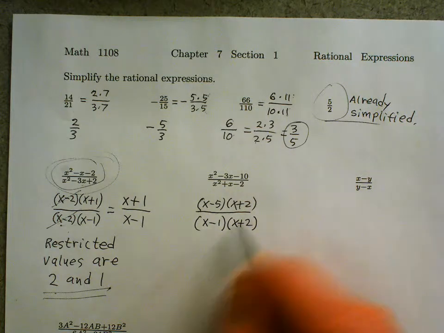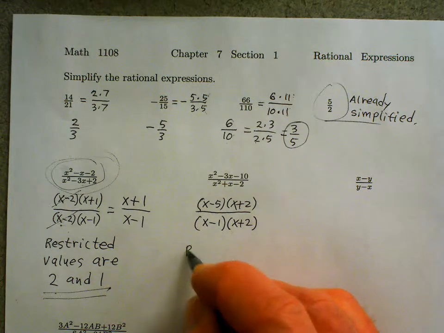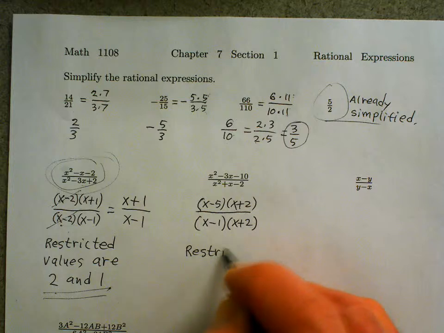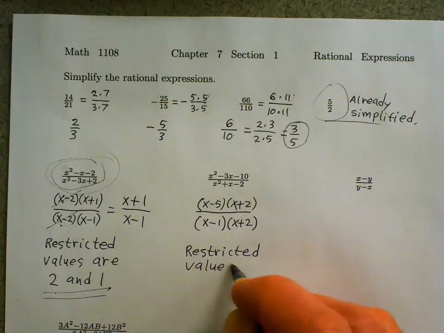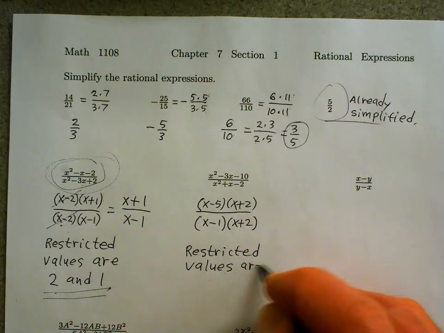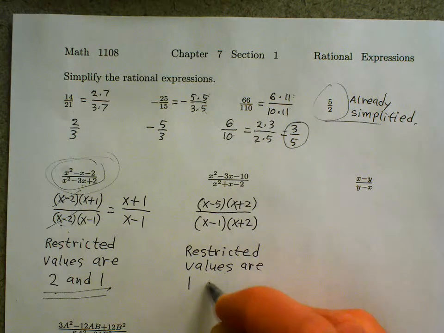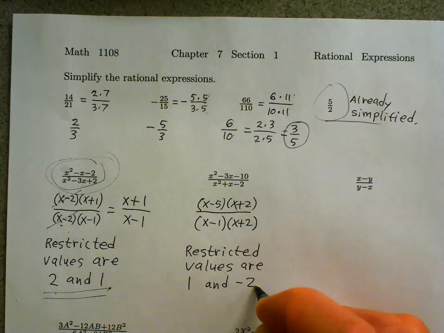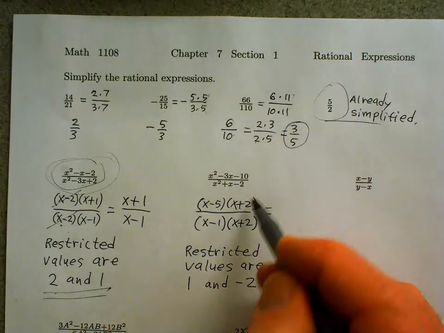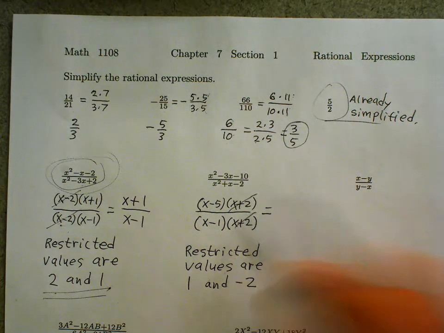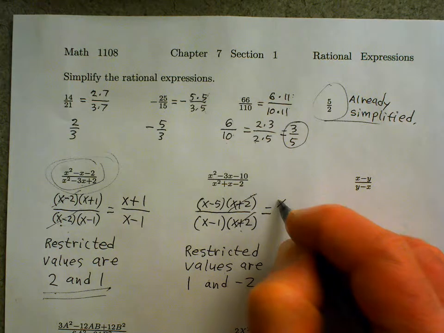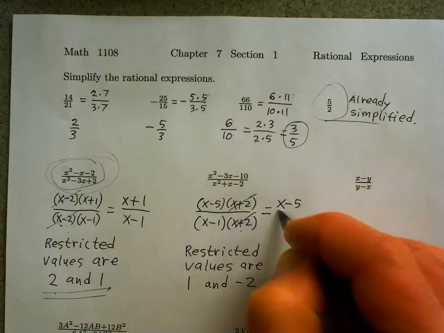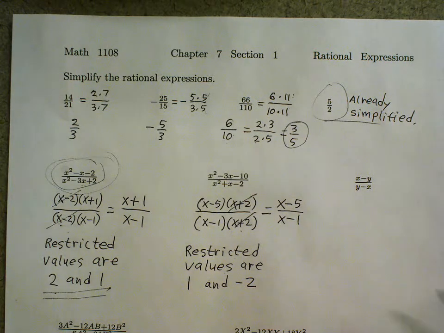So before simplifying that, let's identify the restricted values. What are the restricted values? 1 and negative 2. Yeah, 1 and negative 2. Okay, but we simplify this by dividing x plus 2 by x plus 2. So the simplified rational expression is x minus 5 over x minus 1. But we include both restricted values.